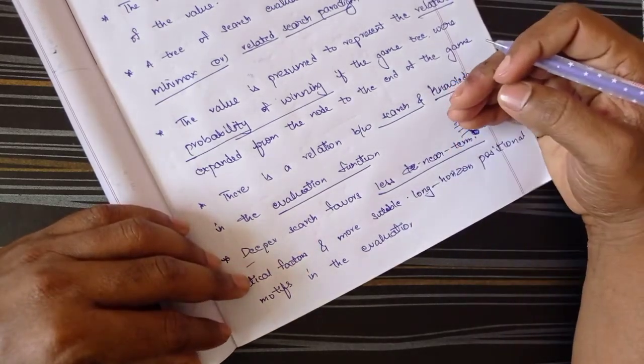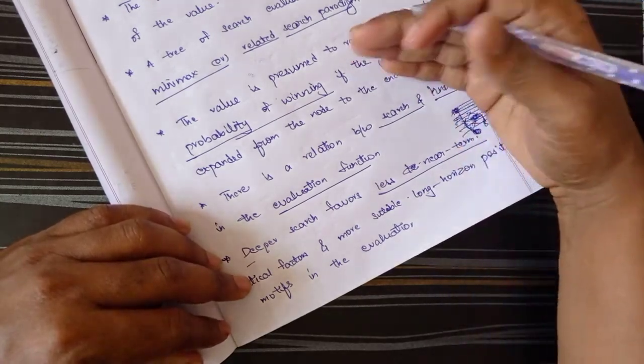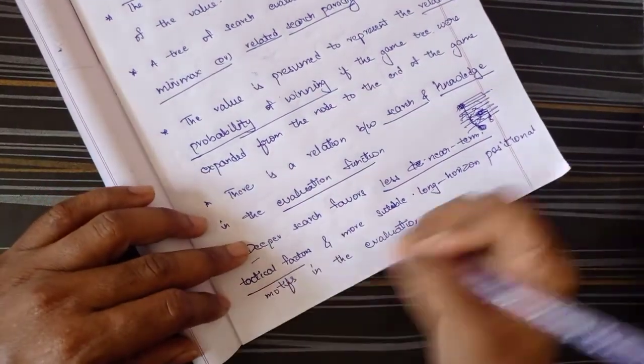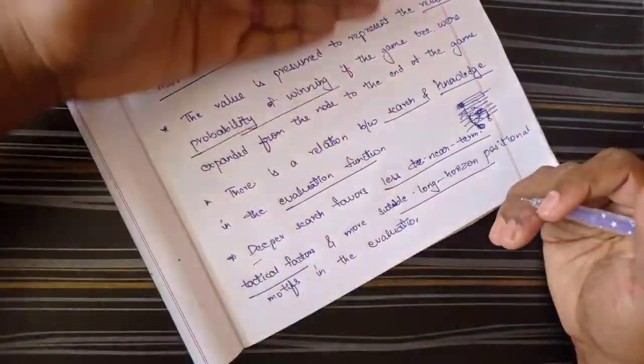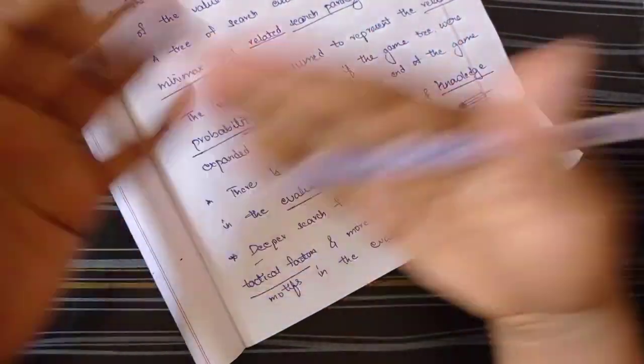We will first be evaluating the less near nodes, so that we can find the perfect path, so that we can reduce our cost. So that is it: tactical factors and motion. For a long horizon position, take the example of coming from Vijayawada to our campus.